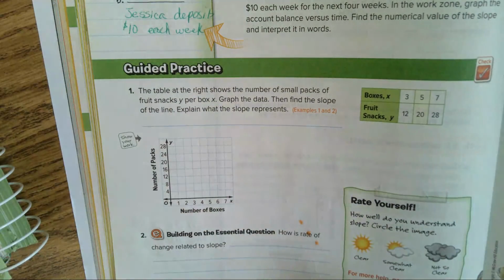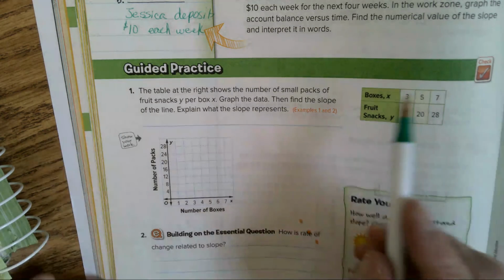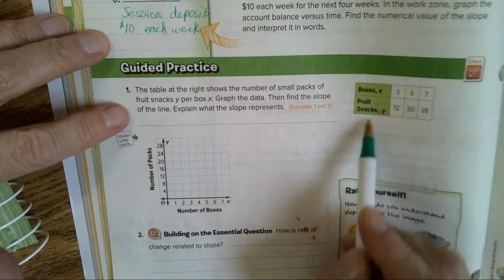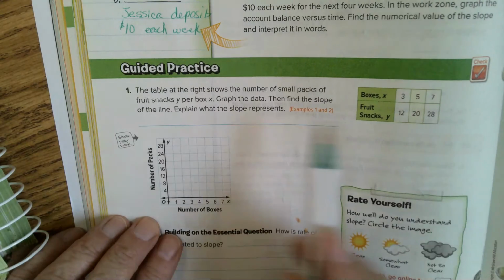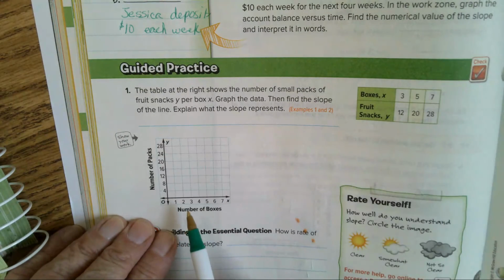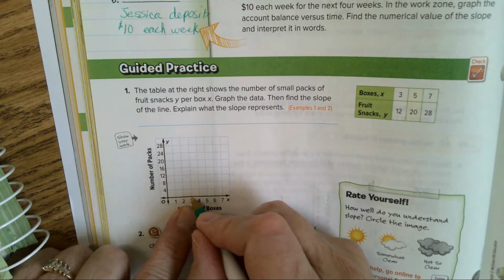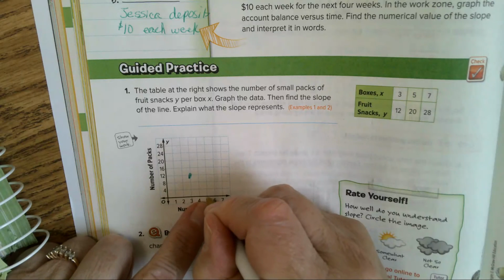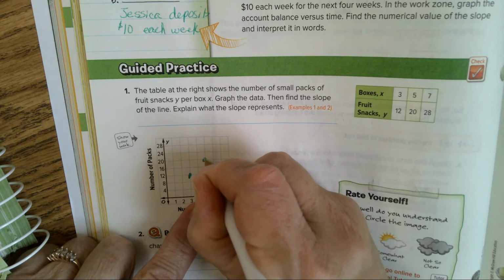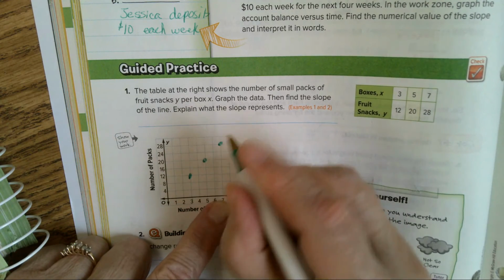The table at the right shows the number of small packs of fruit snacks, Y, per box, X. Okay? Always pay attention to that. Then find the slope of the line. Explain what the slope represents. So we're going to graph this information here. Over 3 up to 12. 5 is 20. And 7 is 28. We've graphed it.